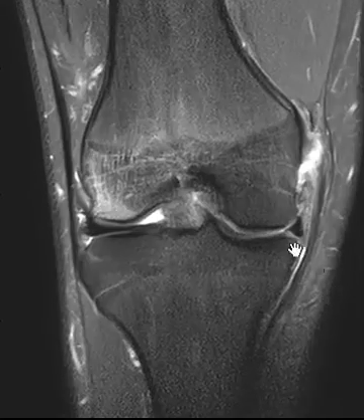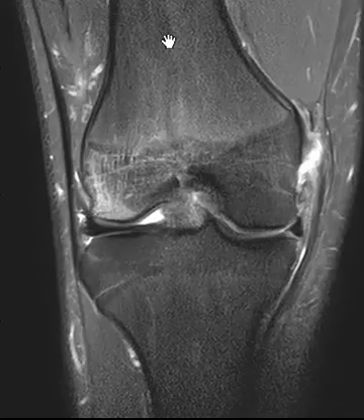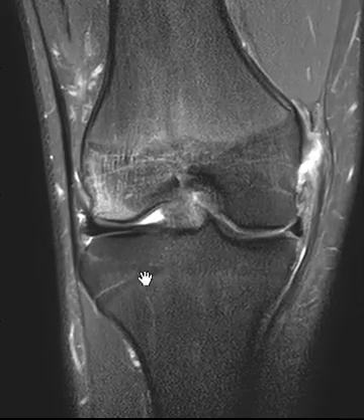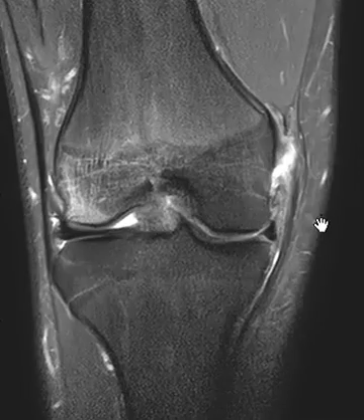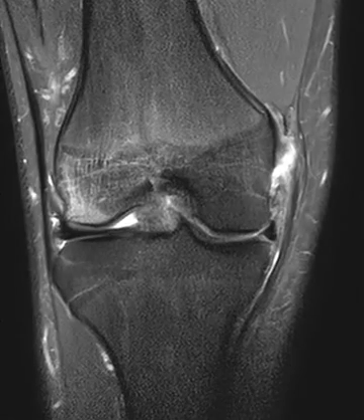This is a coronal view where we see the femur up top here. We see the tibia down below. The lateral side of the knee is here. The medial side is over here. And so the two things that stand out are on this image.